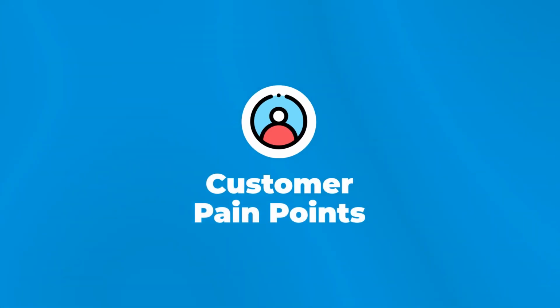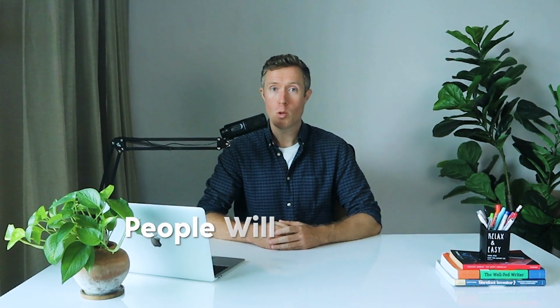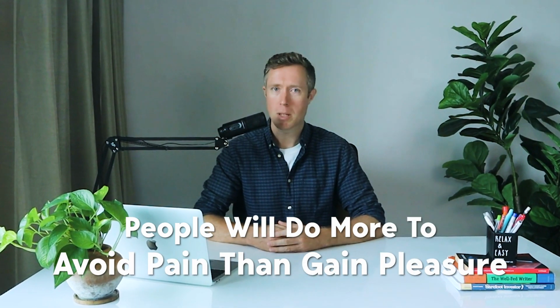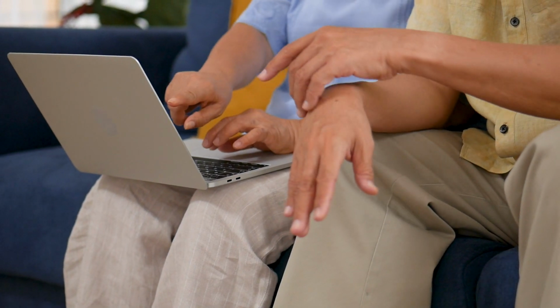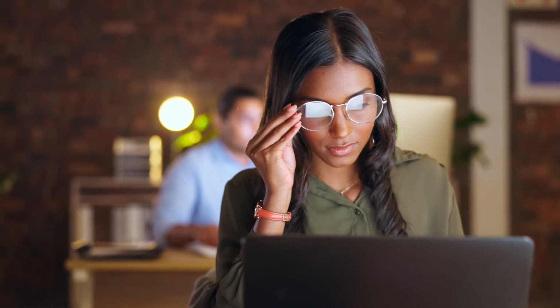The next important section of a successful homepage is the area I call customer pain points. This is the area of your homepage where you mention the key problems that you solve for customers. The reason is because people will do more to avoid pain than gain pleasure. When you describe their problems, you demonstrate to them that you understand their problems, which creates empathy, trust, and rapport. When you remind them of these problems that they're going through, the same problems that your product or service solves, well, they're much more likely to want a solution, and that's when we present our product or service.